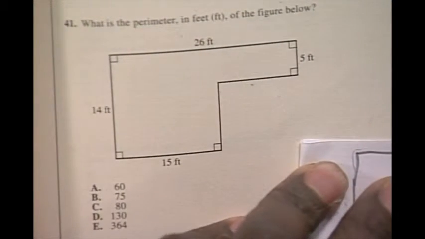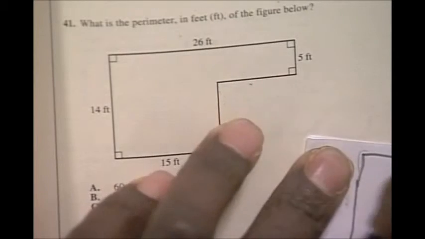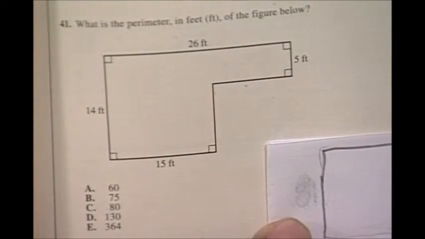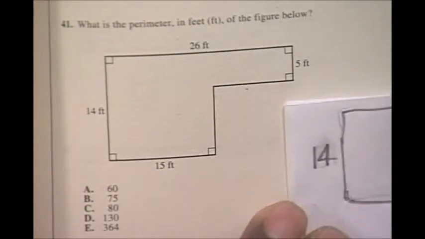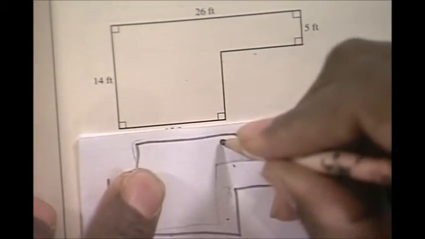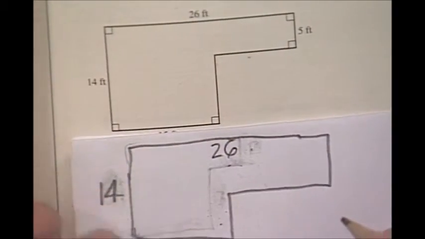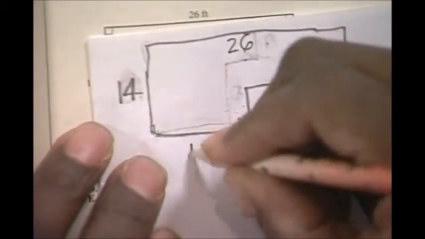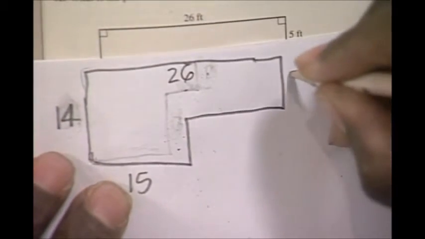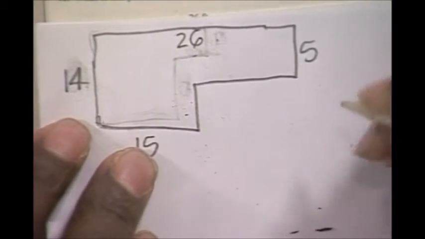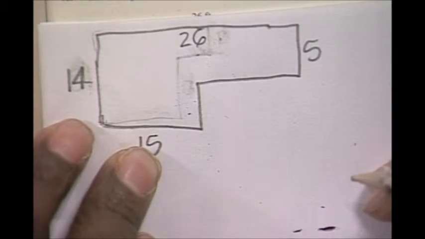All right, so let me try to draw this a little bit larger and try to attack this problem. Okay, so what they gave you here, they gave you this distance was 14. They gave you this distance is 14. They gave you this distance is 26. They gave you this distance as 15. And they gave you this distance as 5. All right, so those are the dimensions of this figure here.